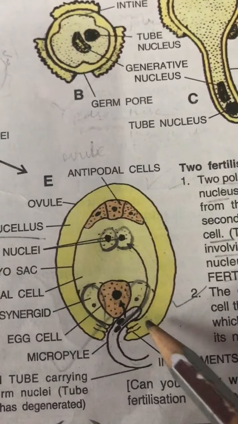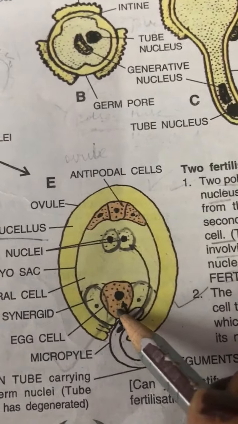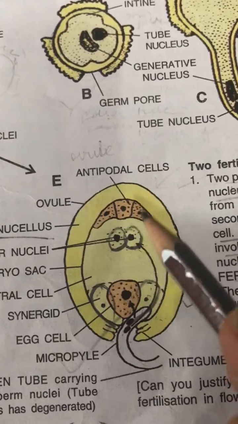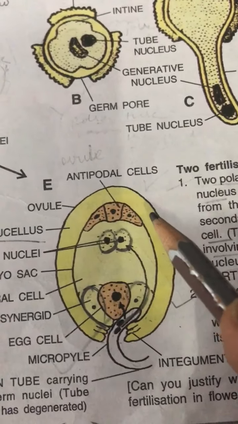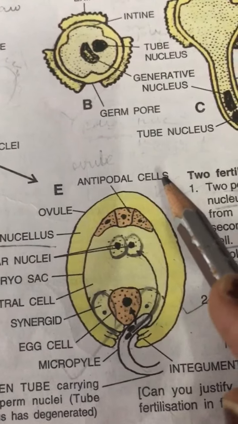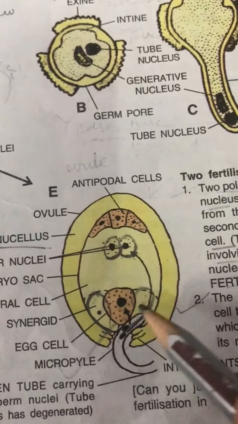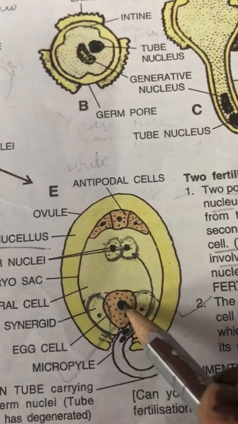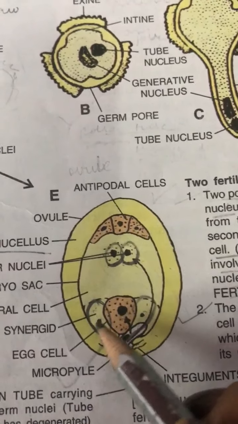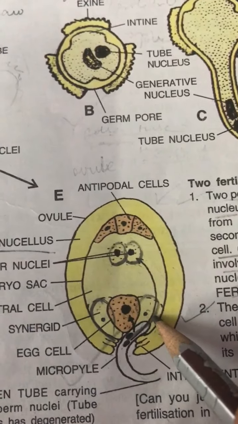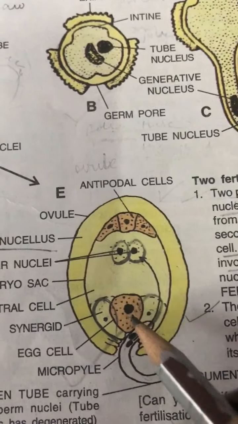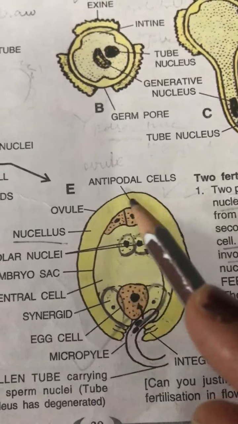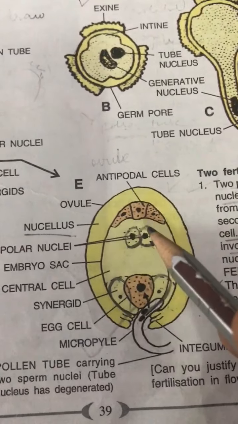The integuments change into the seed coat, the egg cell changes into the embryo ultimately, the polar nuclei change into the endosperm. The antipodals have not been found to play any specific role in fertilization till date. The synergids are called helping cells. Sometimes it happens that the egg cell is not capable of fertilization. In such a case, one of the synergids, the helping cells, will take over the function of the egg cell and take part in fertilization. So these are all the functions of the different parts of an ovule.